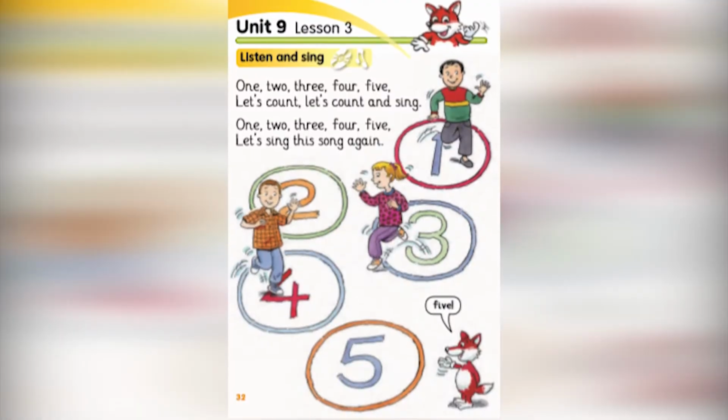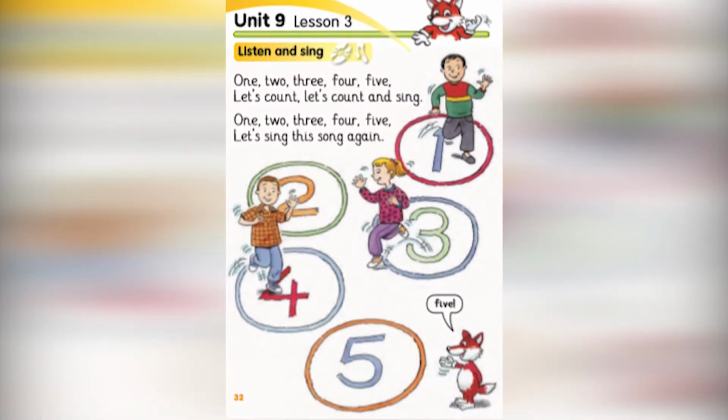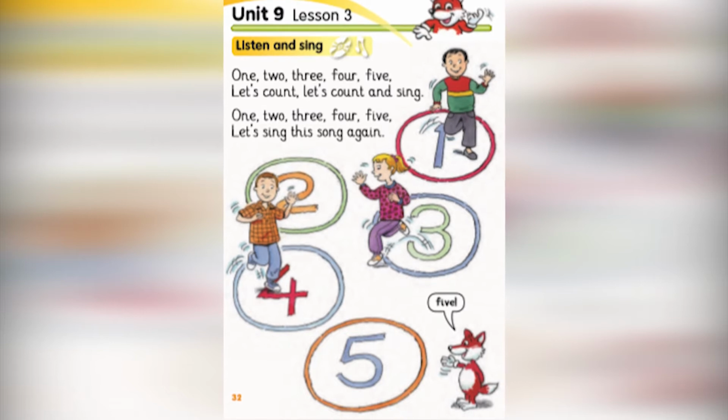Student's Book, Unit 9, Lesson 3. Listen and sing.